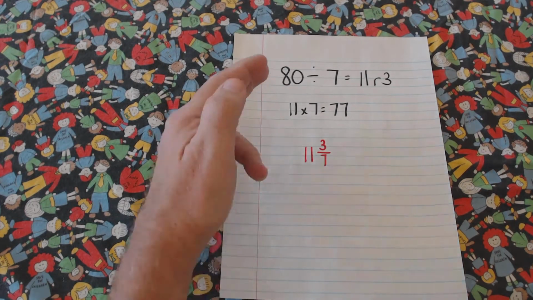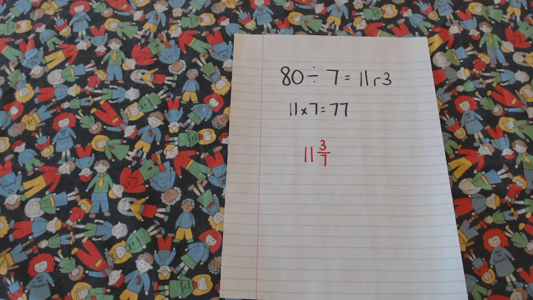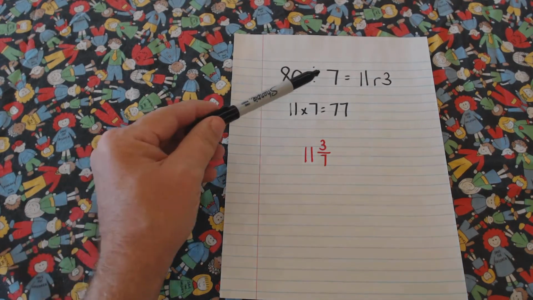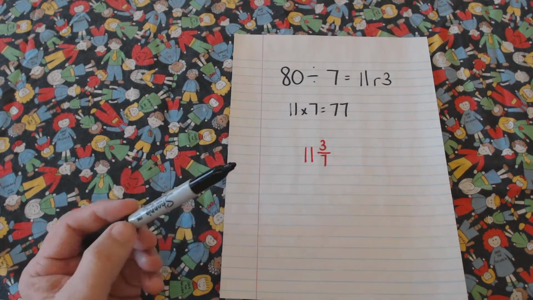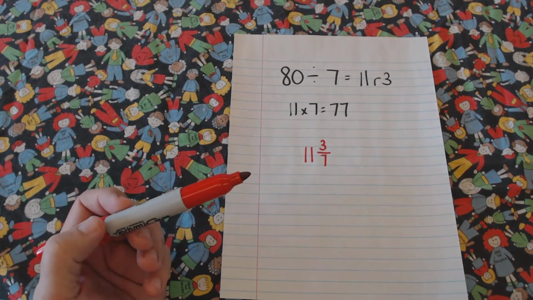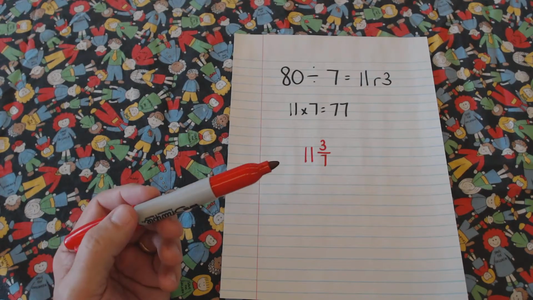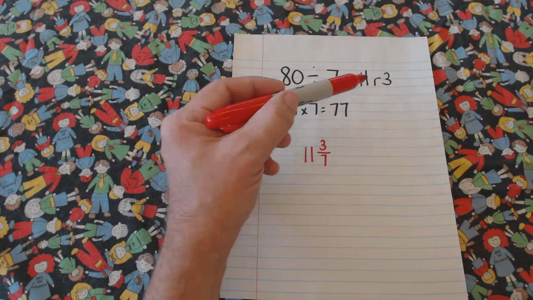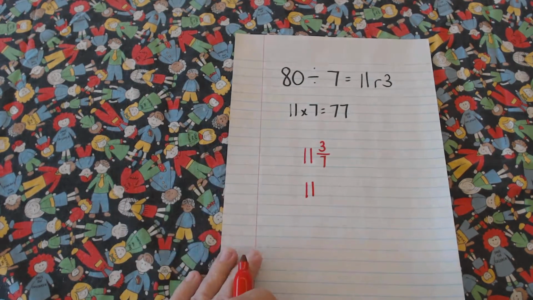Let's take a look at the same division problem with a different interpretation. Suppose we had 80 muffins, and we know that we can put 7 muffins into a box. So the question is, how many full boxes of muffins will there be? So it's the same division problem, 80 divided by 7 equals 11 remainder 3. This time we're asking, how many full boxes of muffins will there be? Well, if a box holds 7 muffins, there will be 11 full boxes.